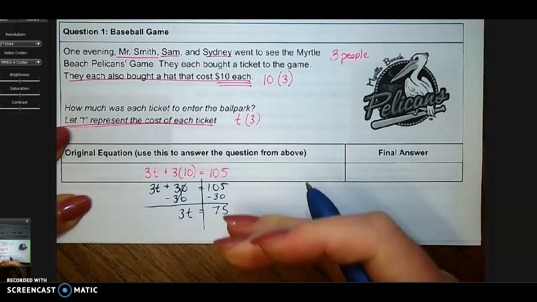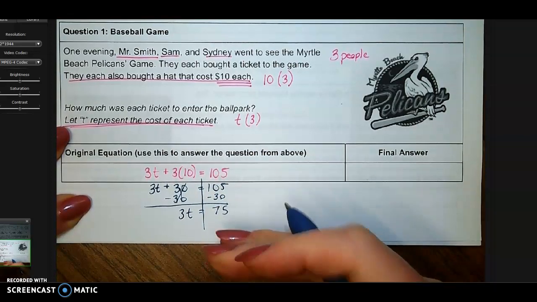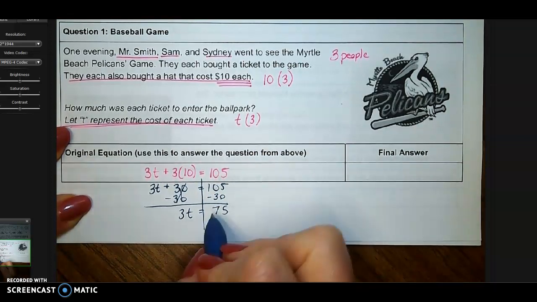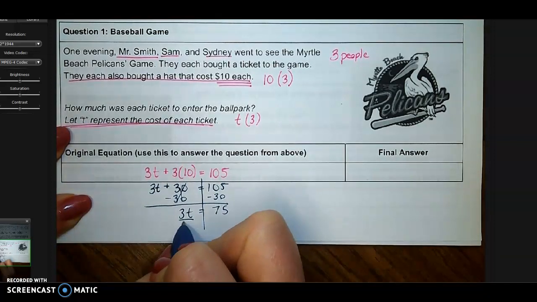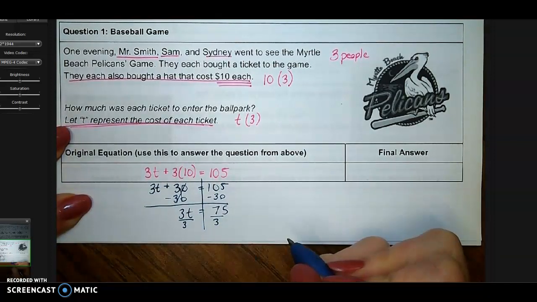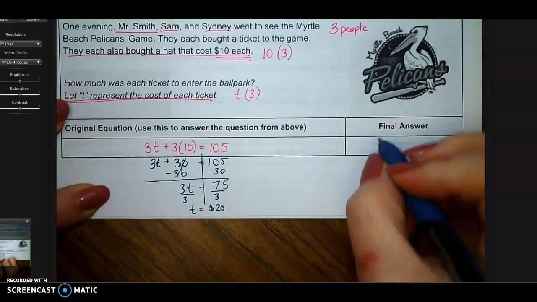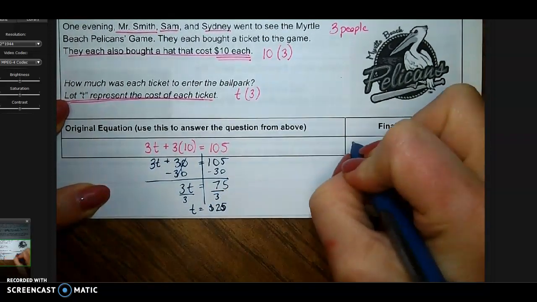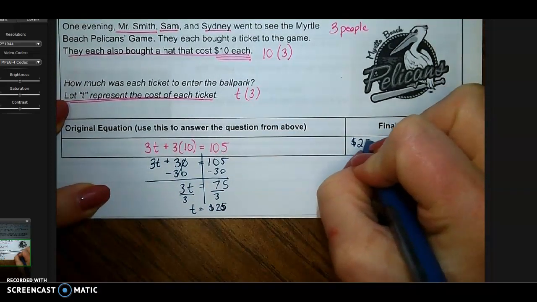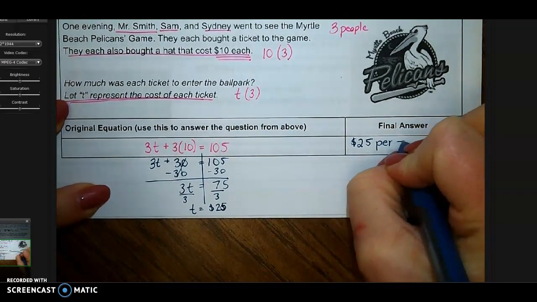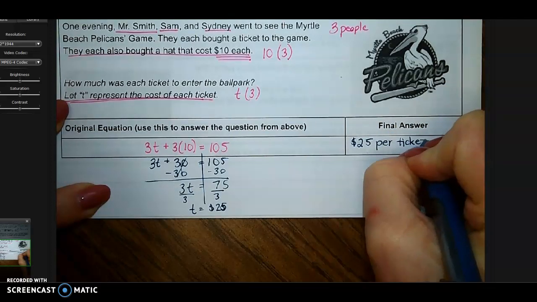Well, I spent $75 on tickets, but I didn't just buy 1 ticket for $75. I bought 3 tickets for $75. So the last step that I need to do is divide by 3, and that will tell me that each ticket costs $25. So over here I would say that it was $25 per ticket.